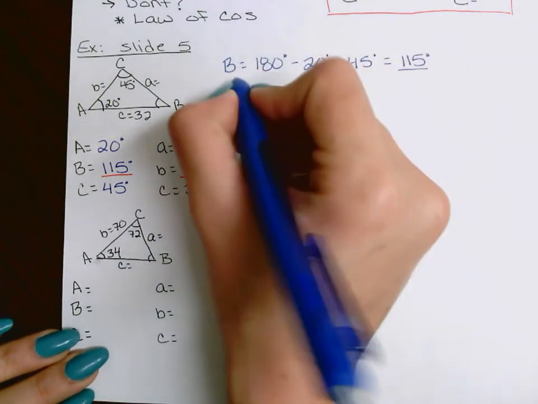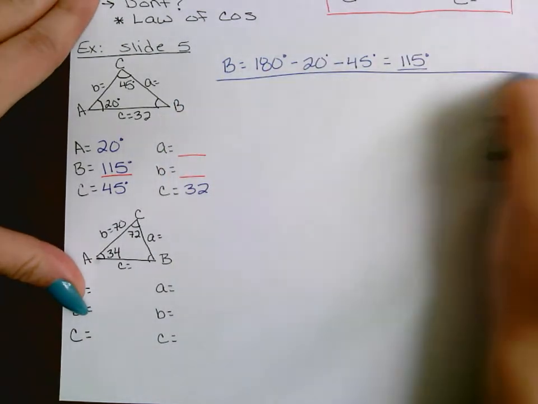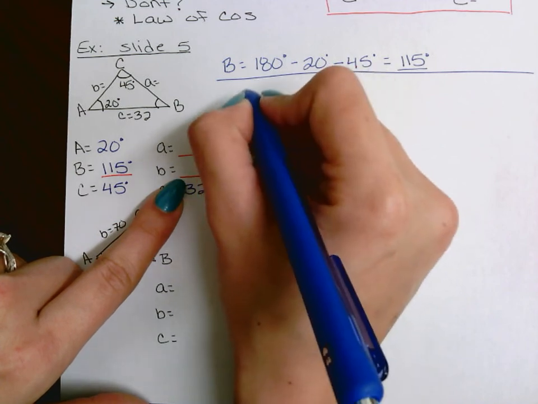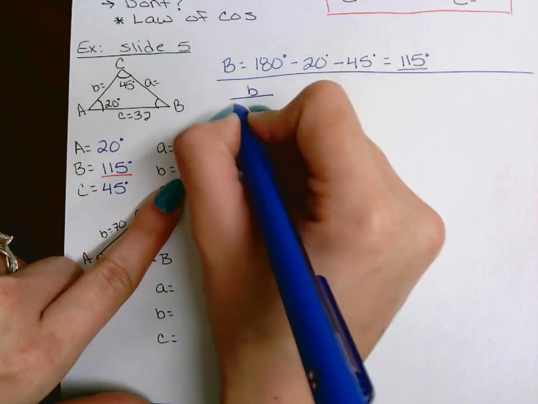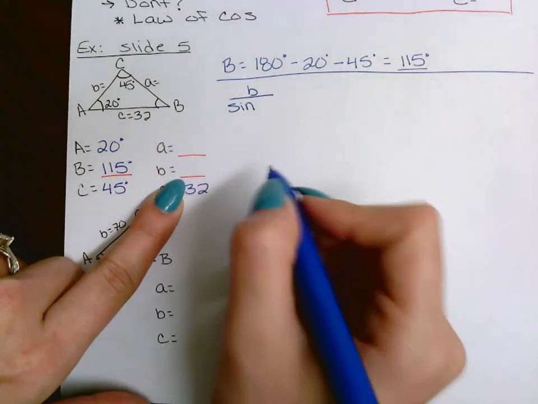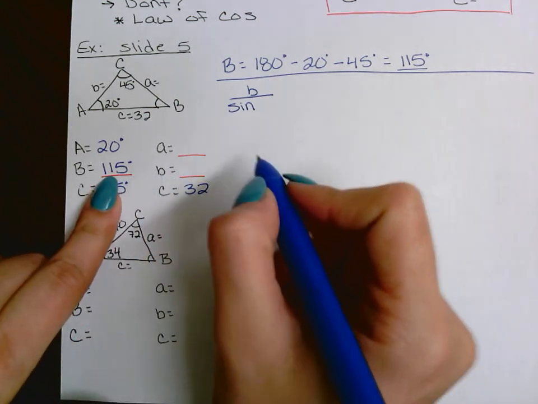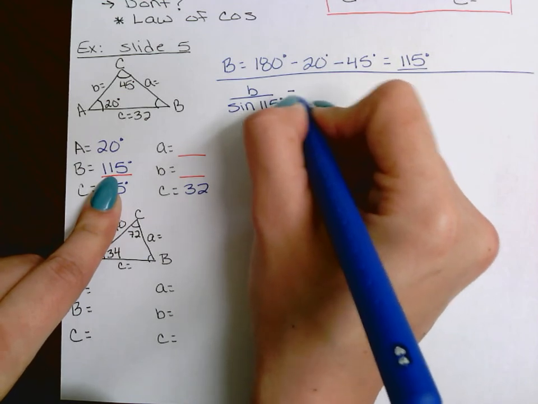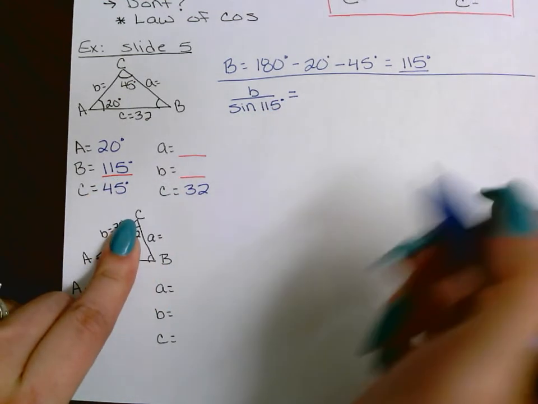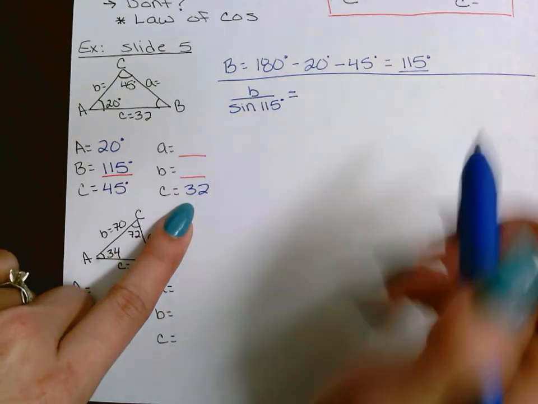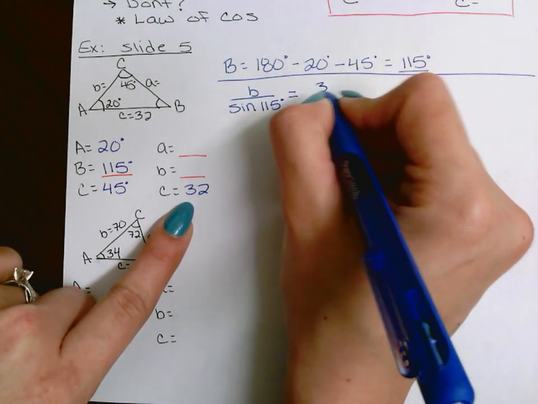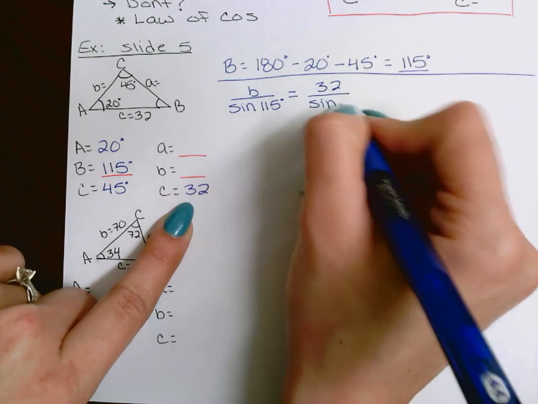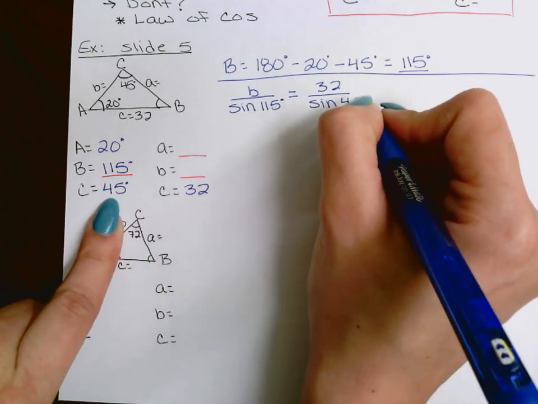So let's say I want to find little b first. I'm going to put little b over sine of angle B. Angle B is 115. And I'm going to set it equal to the one that I have both given. Now, if I started by putting the sides on the top, I need to finish by putting the sides on the top. So side C is 32 over sine of angle C, which is 45.